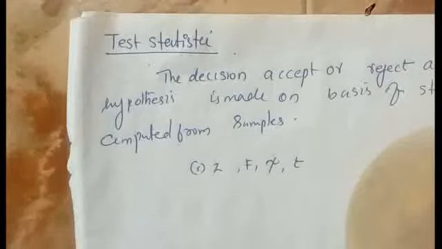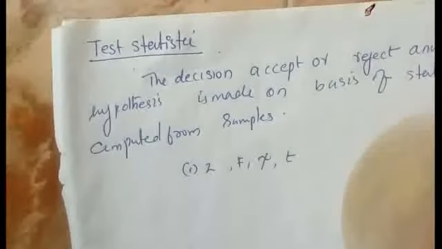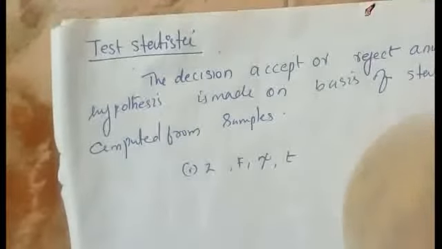The definition of test statistic is: the decision to accept or reject a null hypothesis is made on the basis of a statistic computed from the sample. We have a sample, and we need to check our null hypothesis.